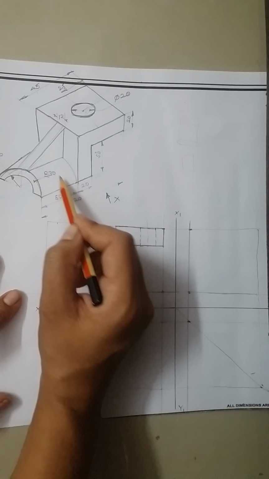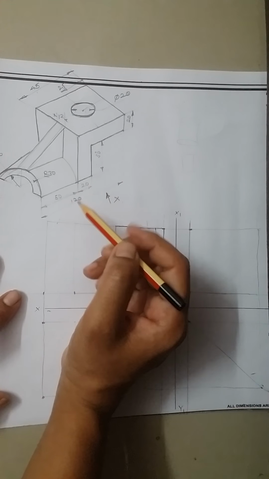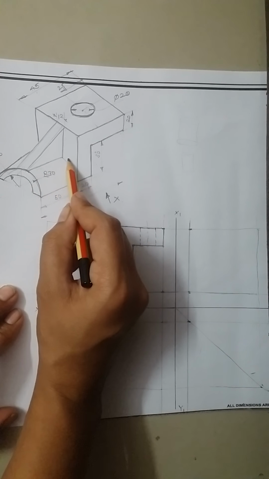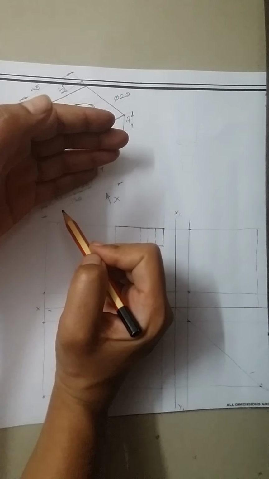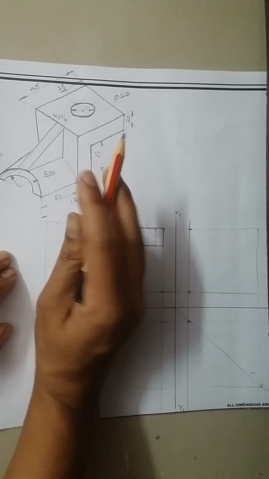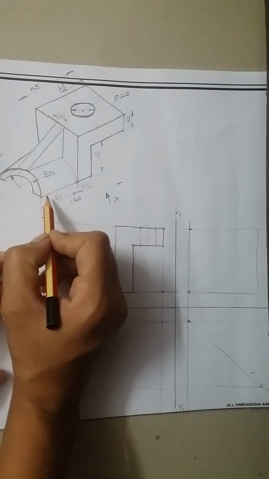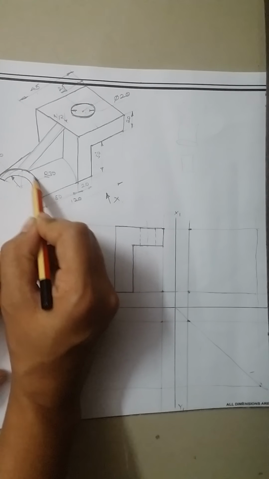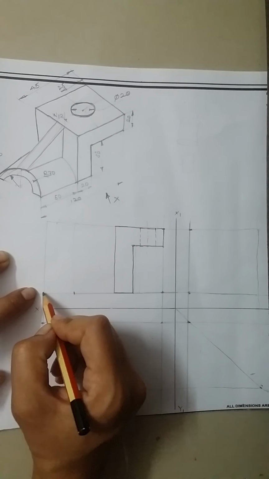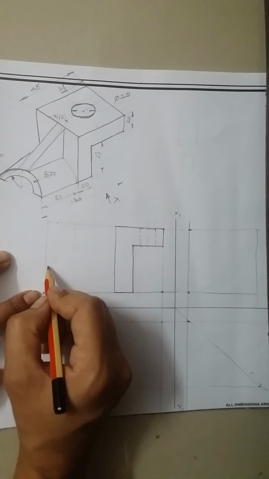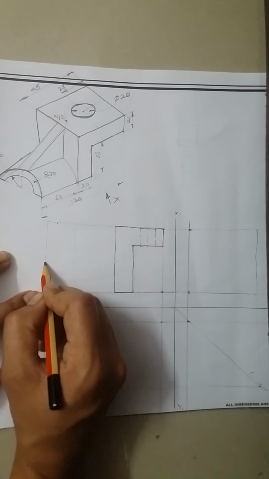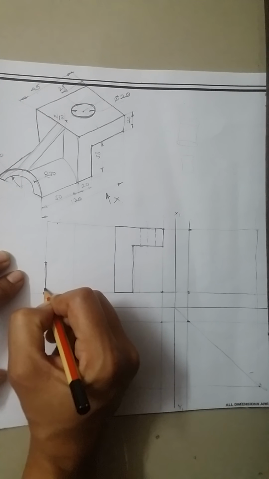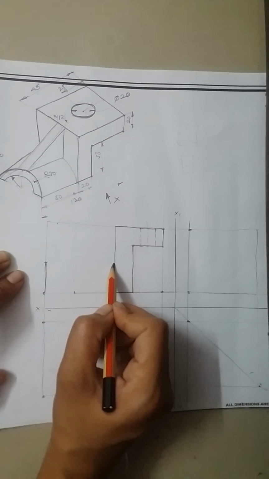Okay, now we'll draw this portion. This is the circular curved surface, but from the front side it looks like a plain surface, right? See, this curved surface looks like a rectangle in this plane. So its height is equal to the radius of that half circle, so it is 30. From here we'll mark that 30 mm distance, and this is 50, means 50 up to here.